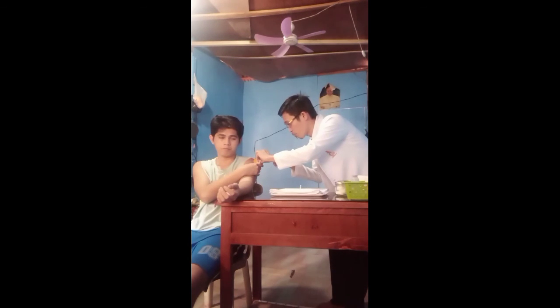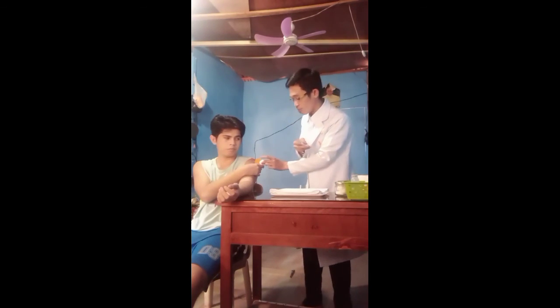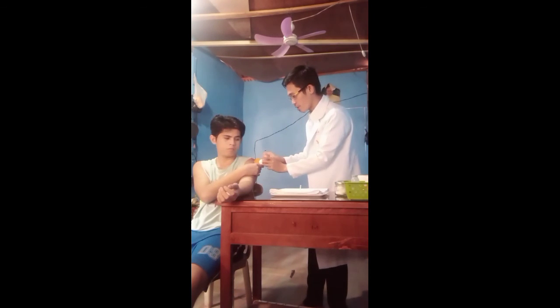Gently remove the needle from your patient. Do not massage. Apply gentle pressure, do not massage, to prevent underlying tissue damage. Also help the patient to a comfortable position to give the patient a sense of well-being.